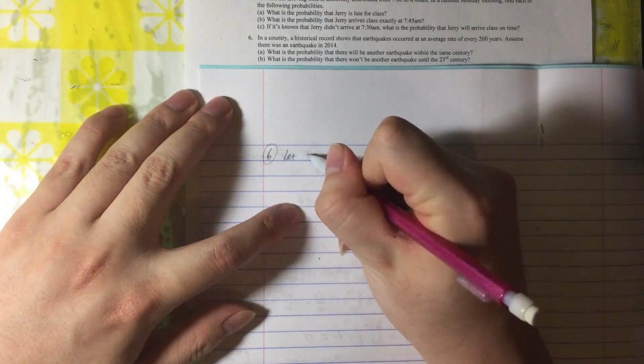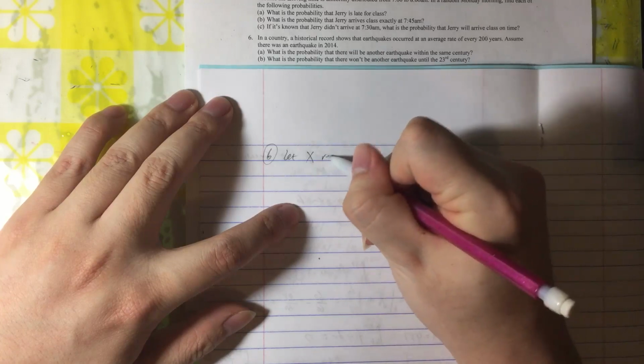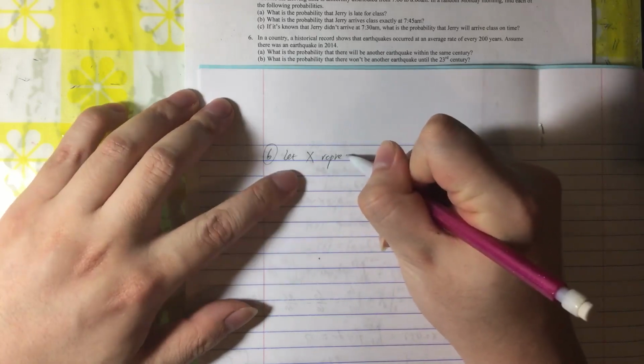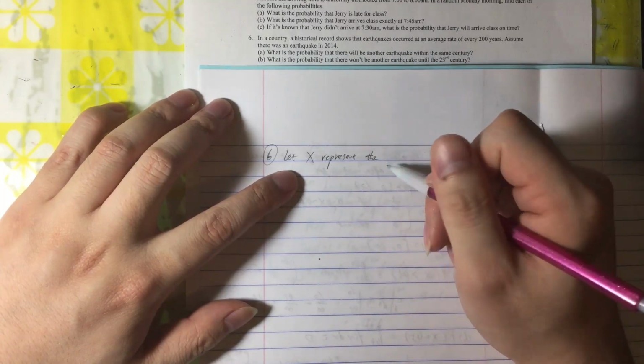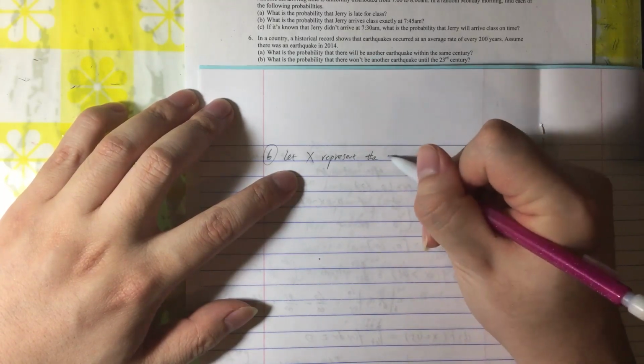So here, let the continuous random variable x represent the waiting time for the occurrence of the next earthquake.